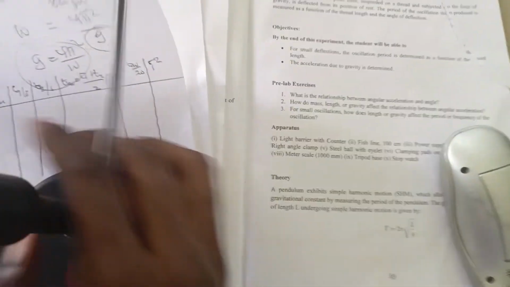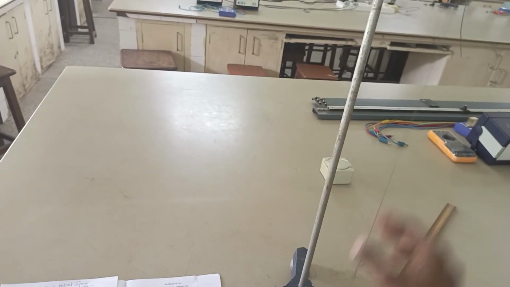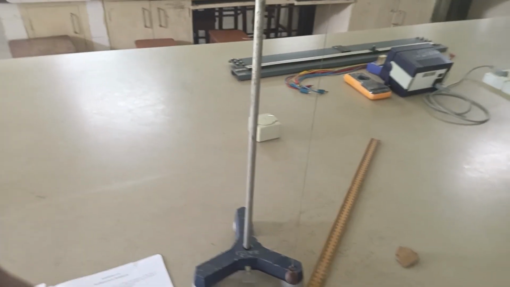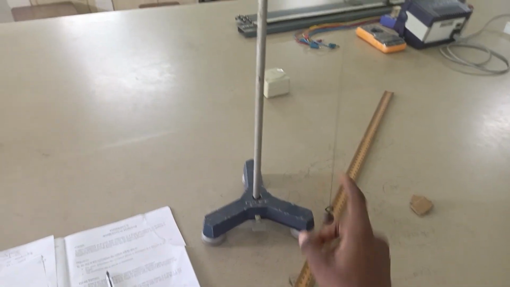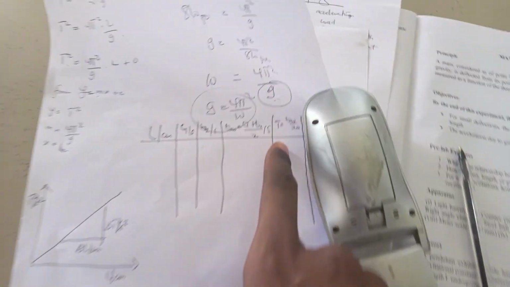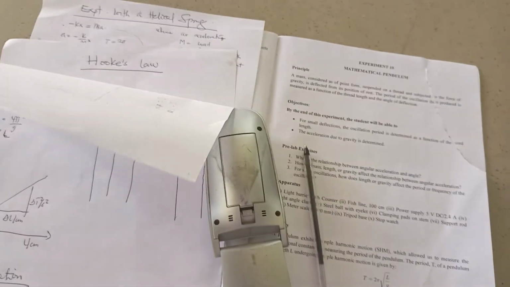So that's how we do our setup. First of all, we hang our bulb and measure 60 centimeters. After that, we oscillate it and measure our T1 and T2. Then we decrease the length and measure T1 and T2 again. We decrease it again by 5 centimeters till we get all our 5 values. Then we can compute the rest of the things on the table.